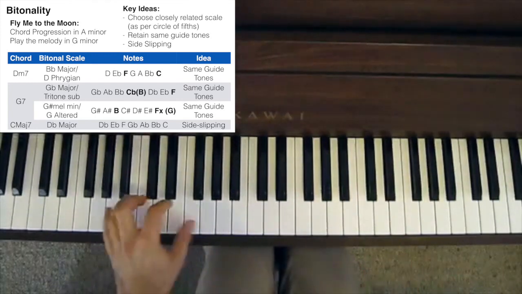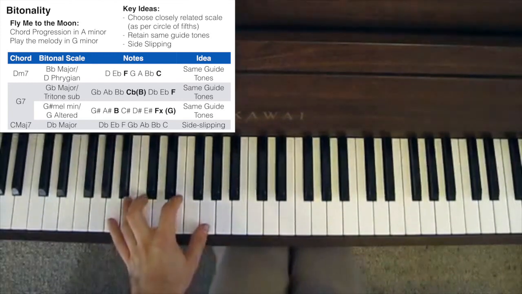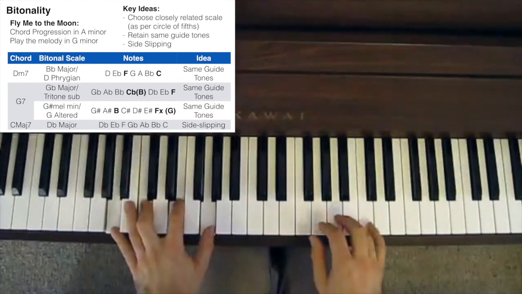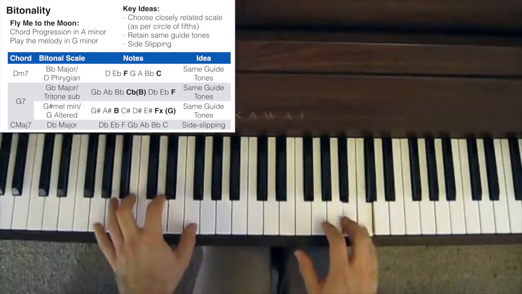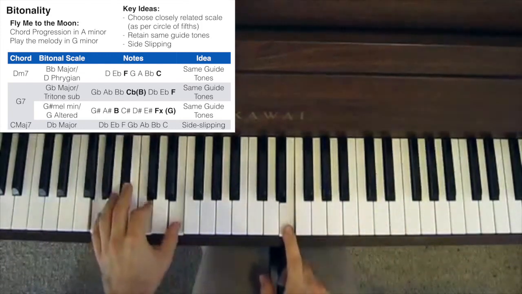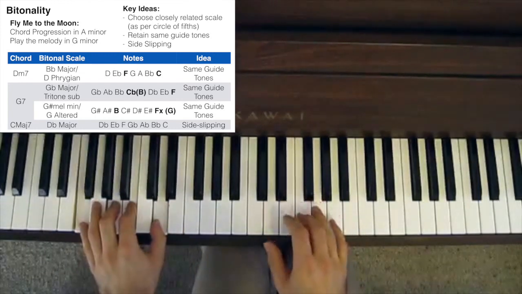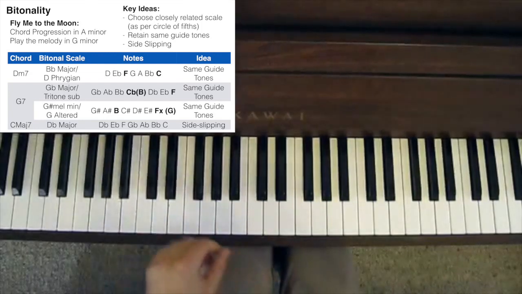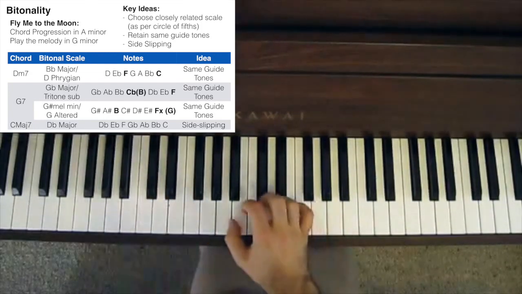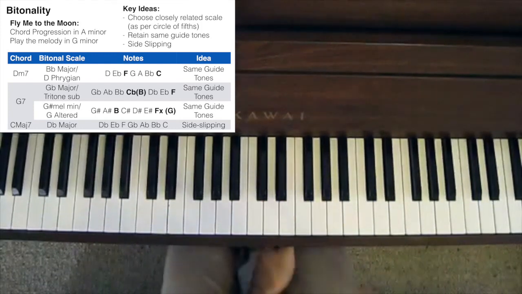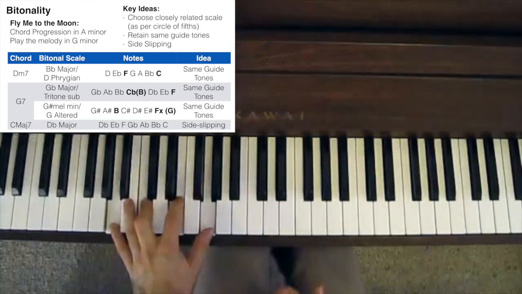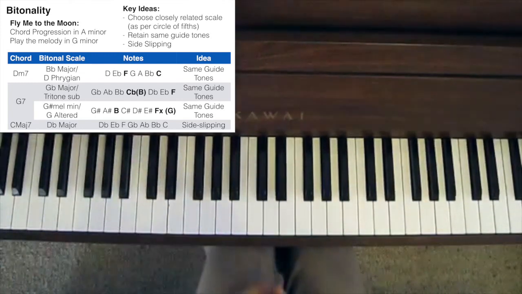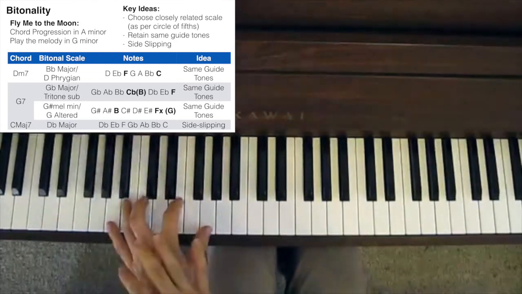So let's, for an example, take the song Fly Me to the Moon. The proper version, or the single tonal version, goes like this. Right, so that was in the key of A minor, A natural minor. And the chord progression is just a cycle of fifths going through the A minor chords.